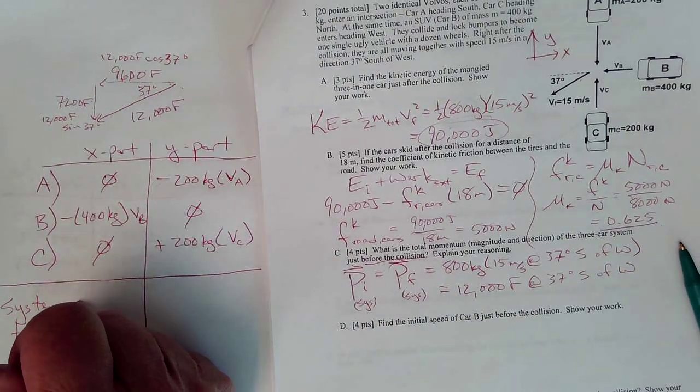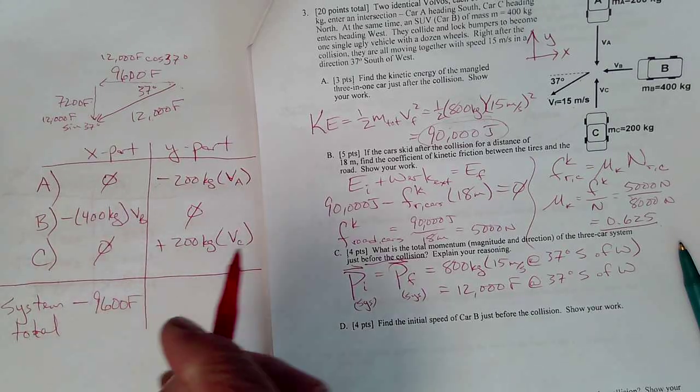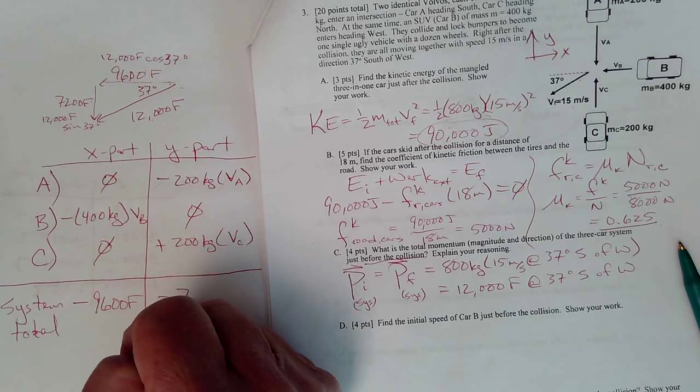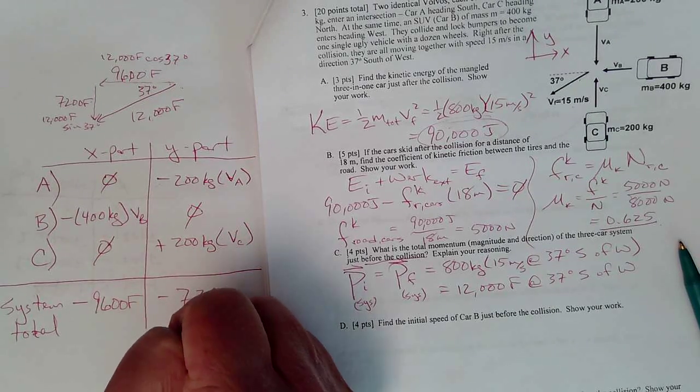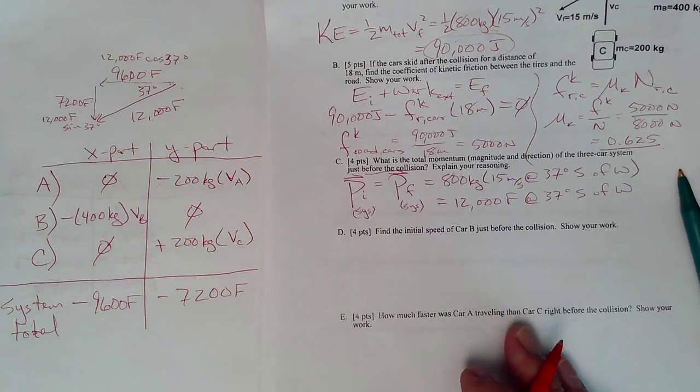It's all going to the left, and that's a negative 9,600 kg·m/s. And this y part is all going down, so that's a negative 7,200 kg·m/s. Well, that gives us the information we need to solve parts D and E of this problem.